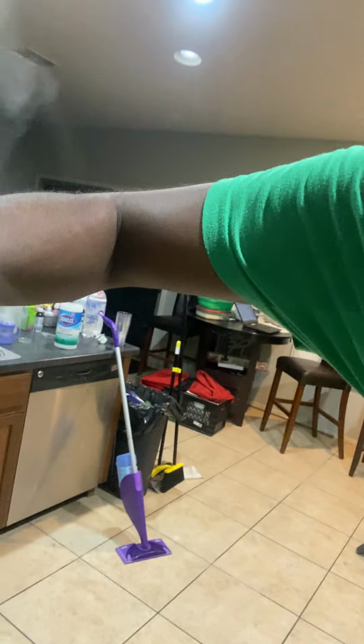As I place my pasta in the water to allow that to come to a boil.